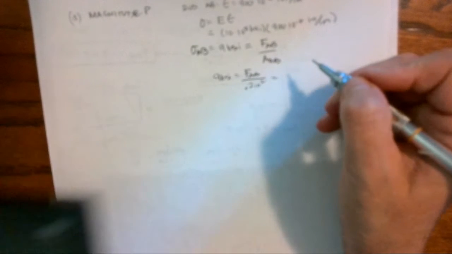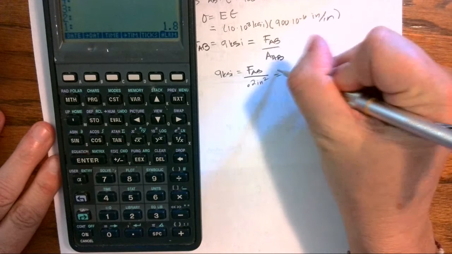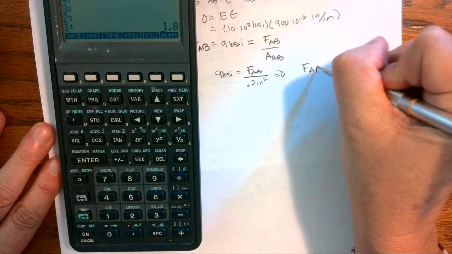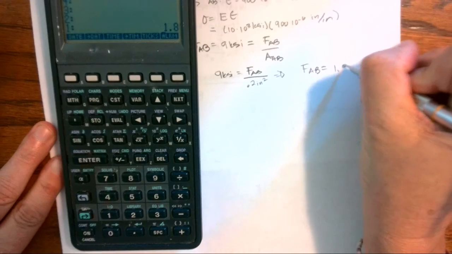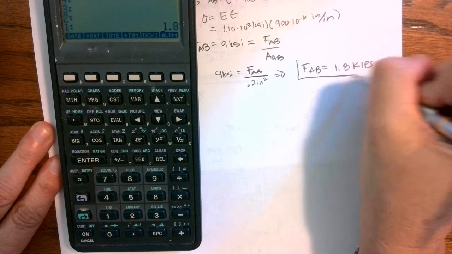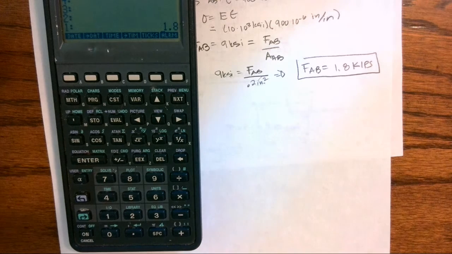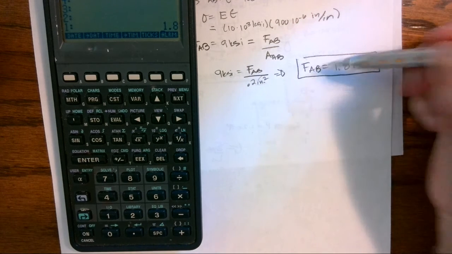So I can take that 9 times 0.2 and I get that my force in rod AB is 1.8 kips. I need to be careful I'm using correct units. So I have inch squared, inch squared, things are good. So this tells me the force in AB.